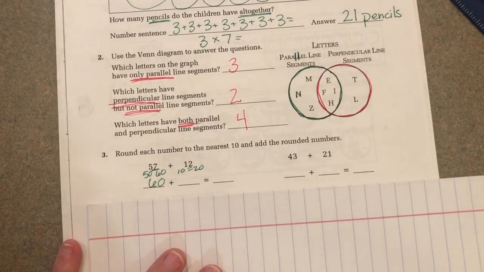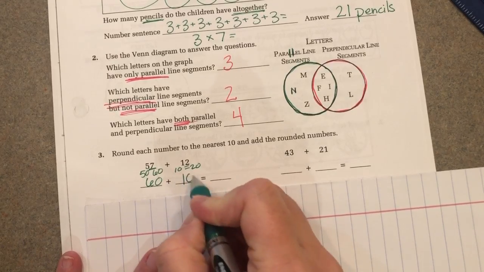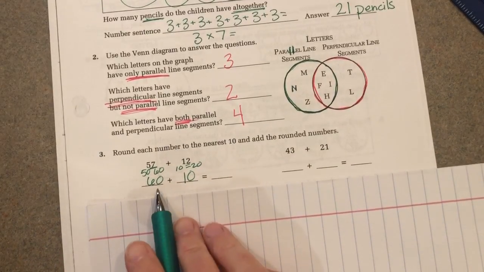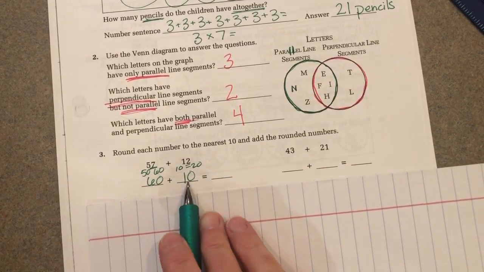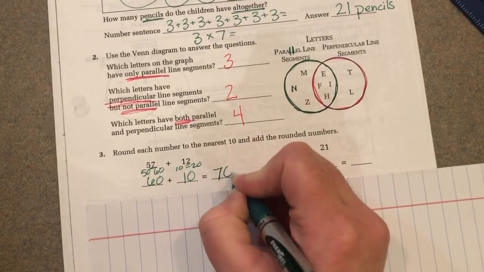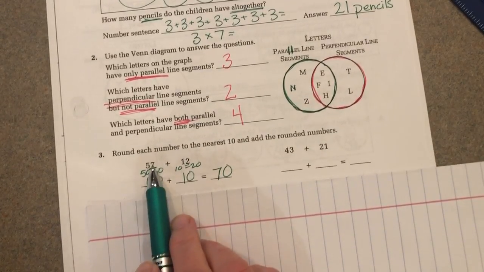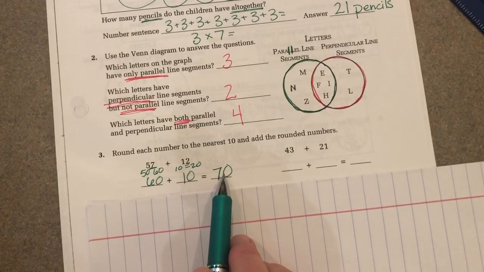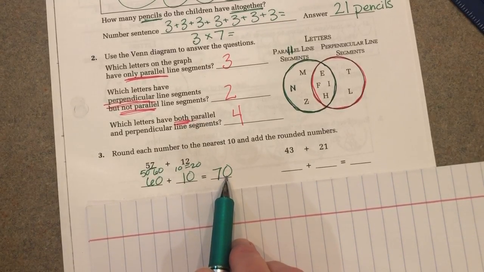2 doesn't get all the way up to the 5, so the 2 goes back to the 10. Now they want us to add the rounded numbers. 60 plus 10 is 70. Now if we added these two numbers, it would come pretty close to 70.